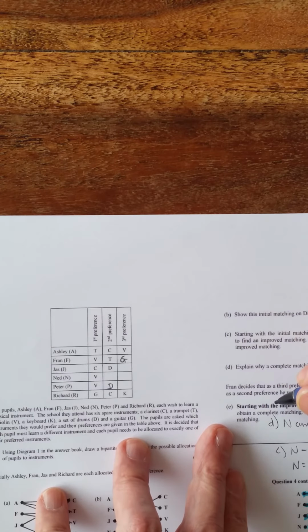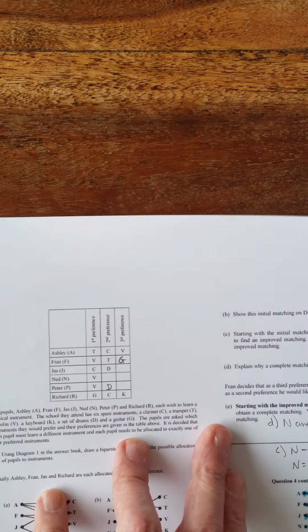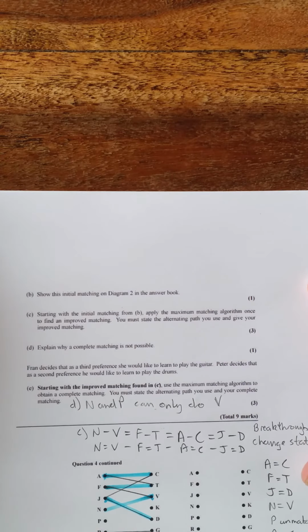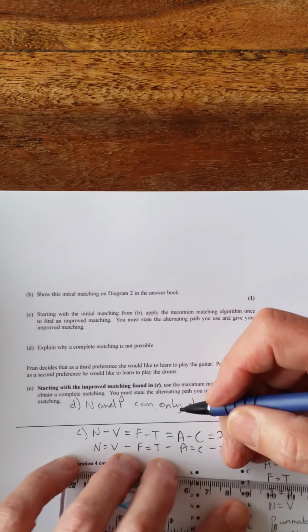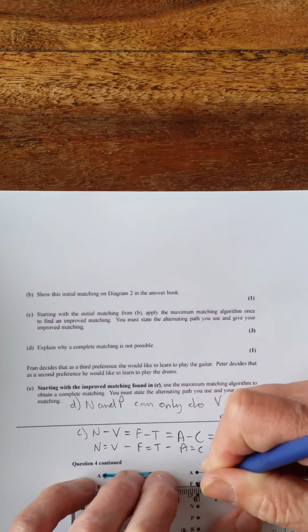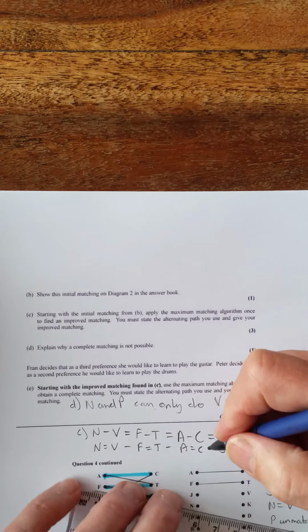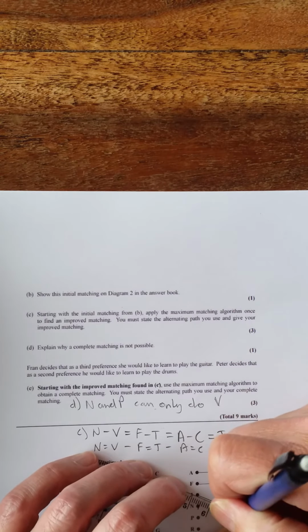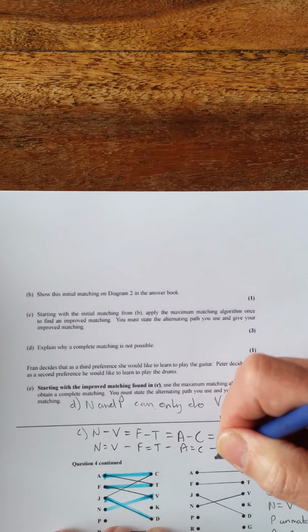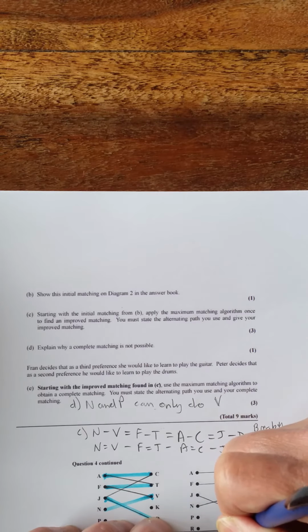It says, starting with the improved matching found in C, use the maximum matching algorithm to obtain a complete matching. State the alternating path you use in your complete matching. So let's put this one here. Got this initial matching here. So I'll put these on. We've got A equals C, F equals T, G equals D, there. N equals V, Peter's unmatched, and R equals G.